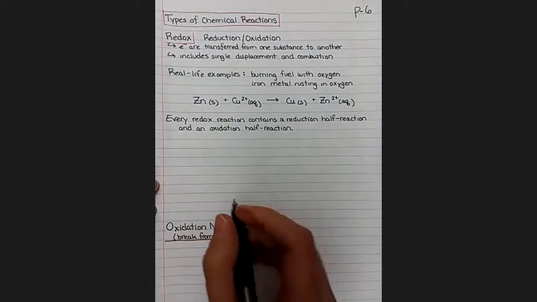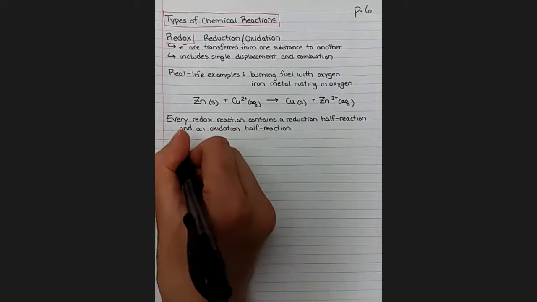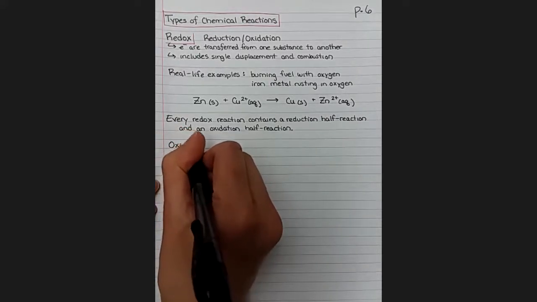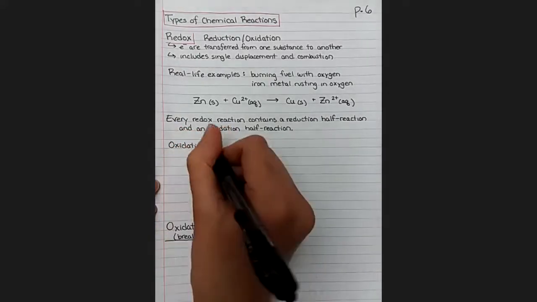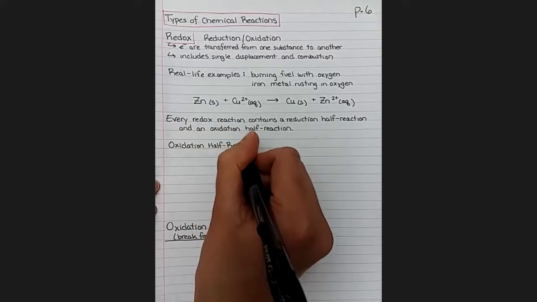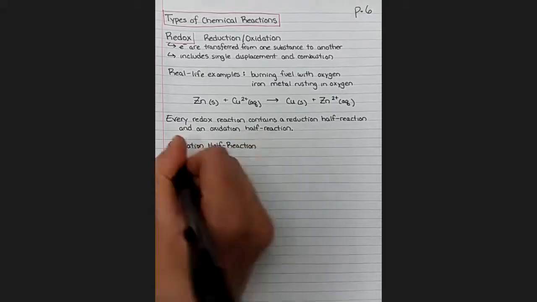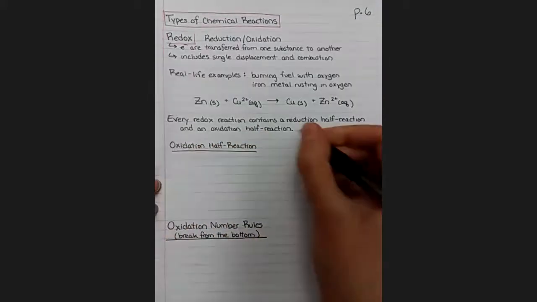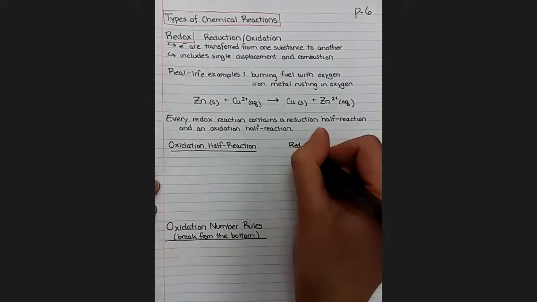So we can identify oxidation. Now I'm going to do that one first, down here. And then we'll look for reduction next.